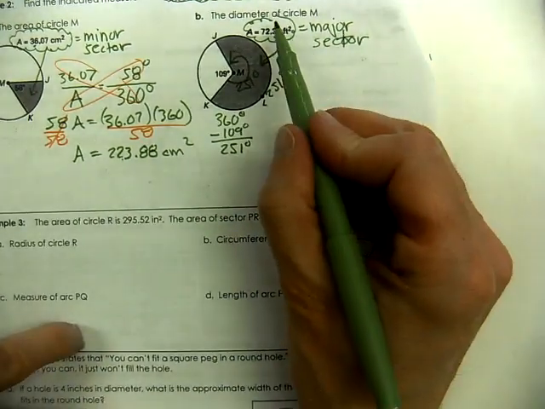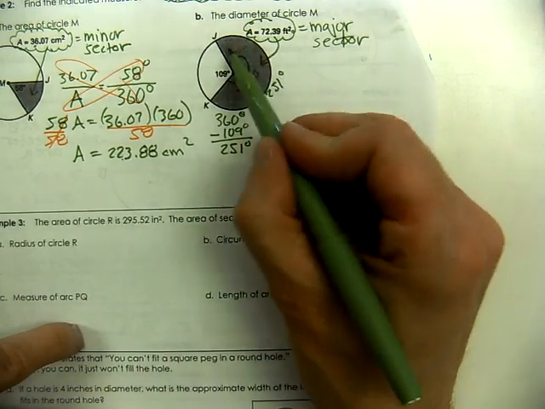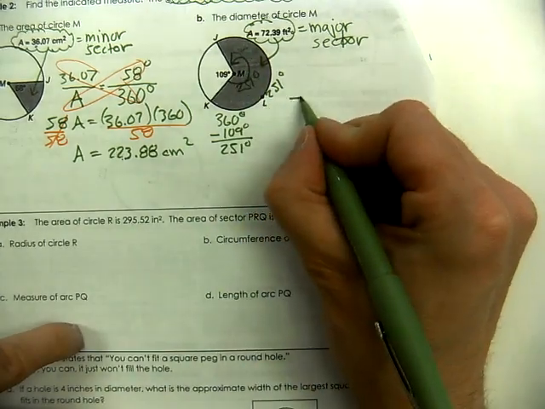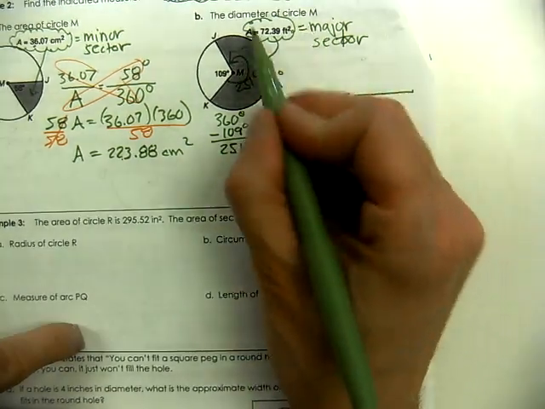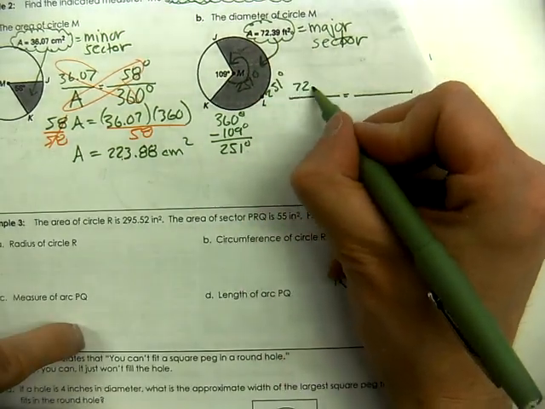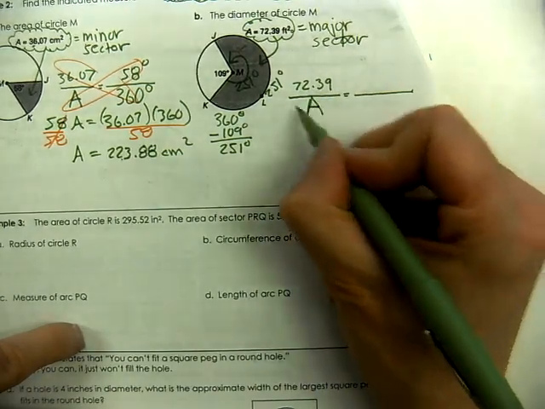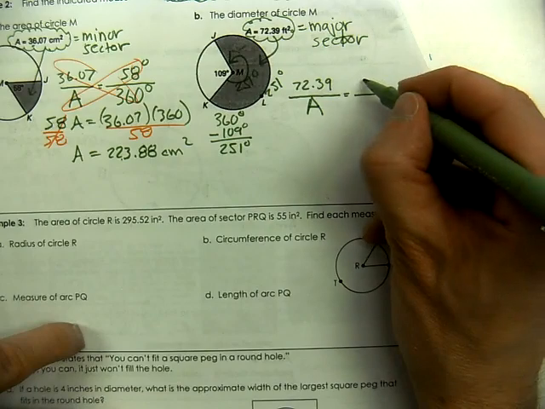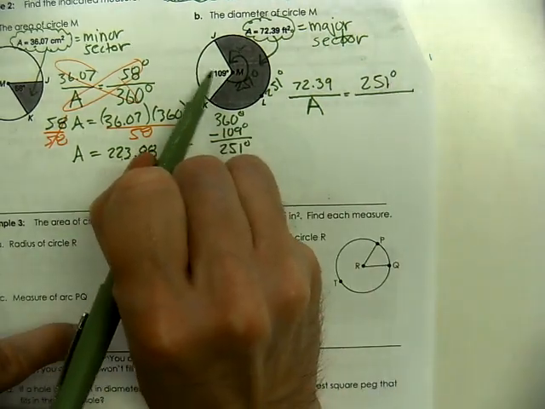So now that we have both the area for the shaded side and an arc measure for the shaded side, we're ready to set up our proportion. They're giving us a major sector area of 72.39 over the area of the circle, which we don't know, so again, capital A for that. Here we have 251 degrees. Again, don't use the 109, that's on the wrong side.